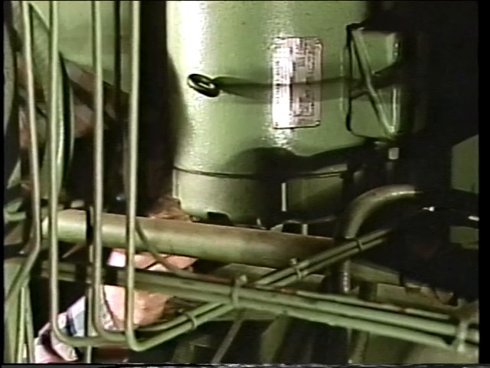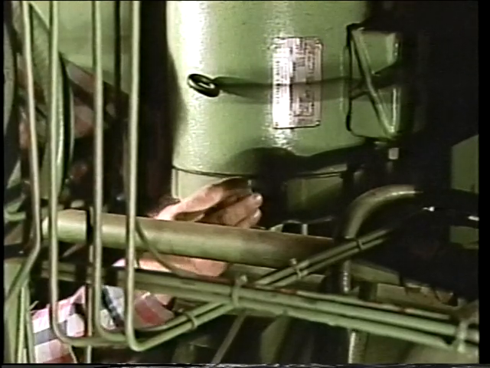The point where the pickup is located on each bearing should be marked so that the same position is used on subsequent readings. If different locations are used each time the machine is checked, the vibration readings may be accurate, but they won't be useful for making comparisons with other readings.